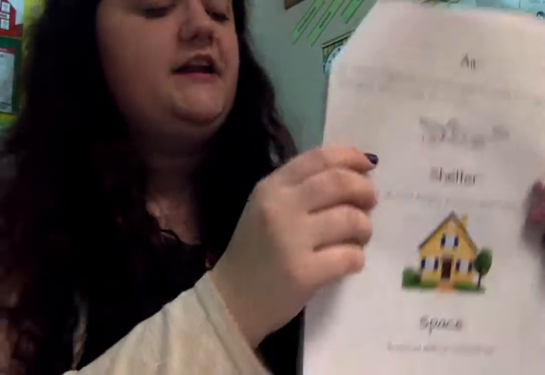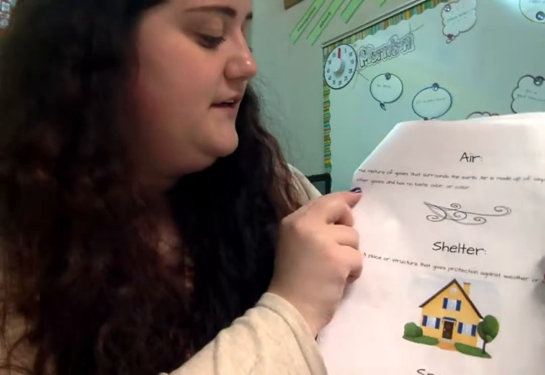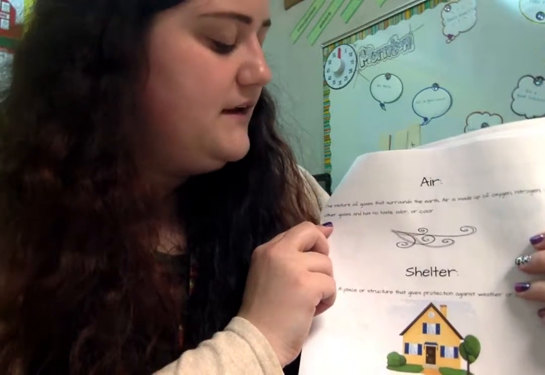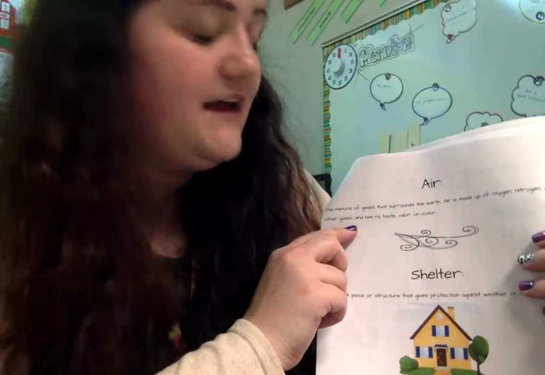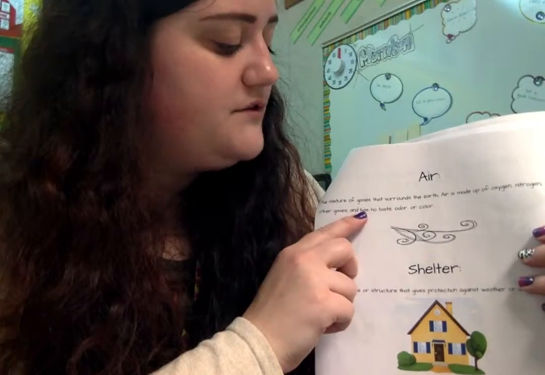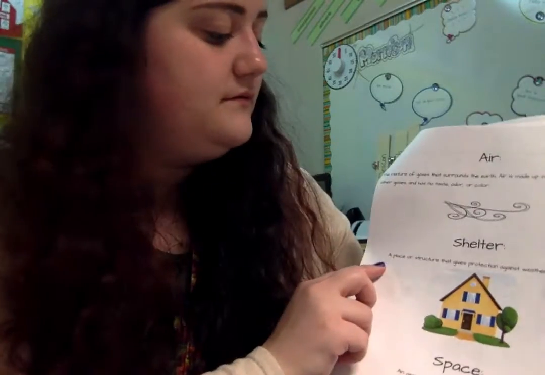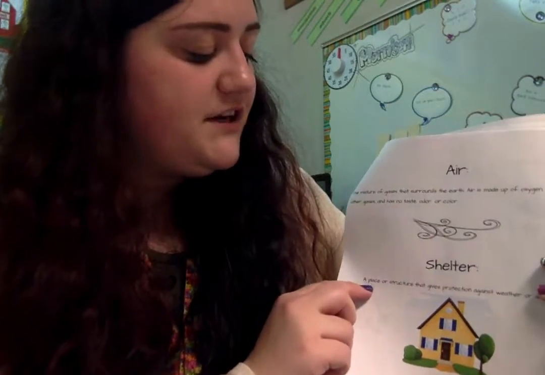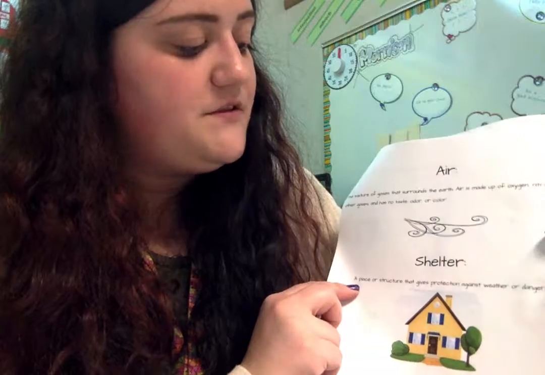The third need of an animal, just like plants again, is air. And air is the mixture of gases that surrounds the earth. Air is made up of oxygen, nitrogen, and other gases and has no odor, no taste, no color. The fourth need of a human and an animal is shelter. Shelter is a place or structure that gives protection against weather or danger.